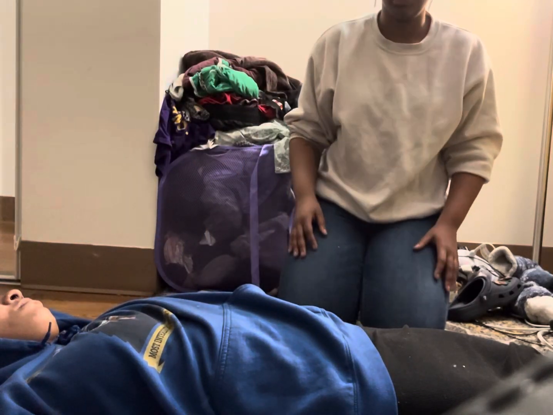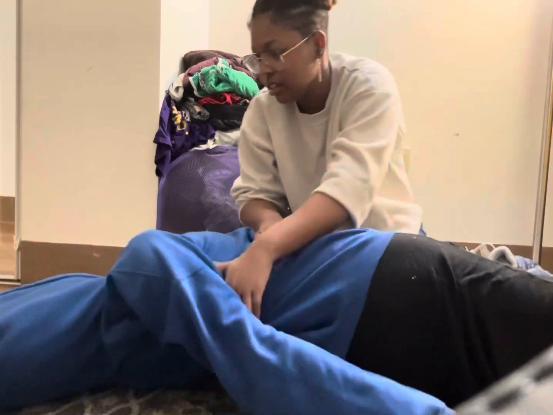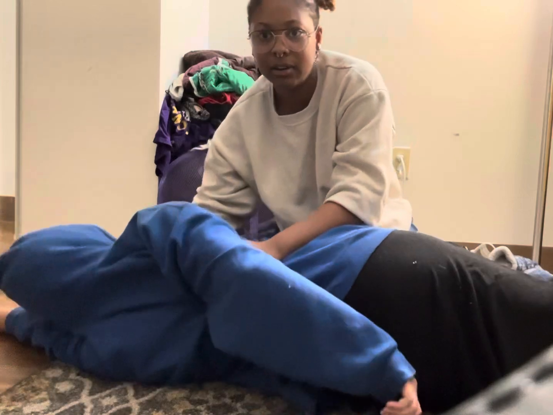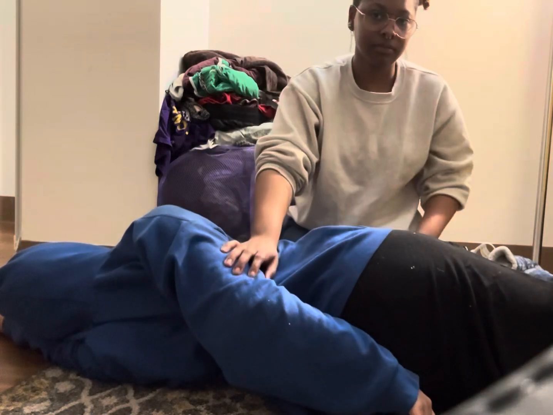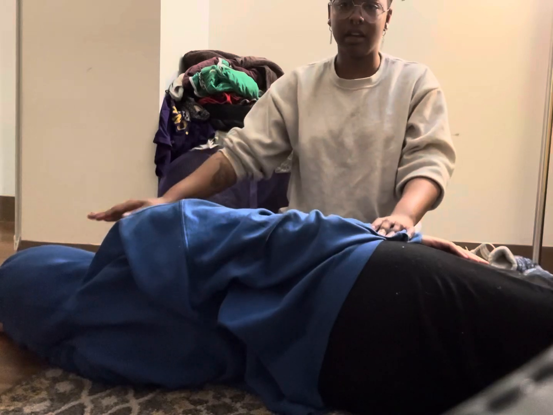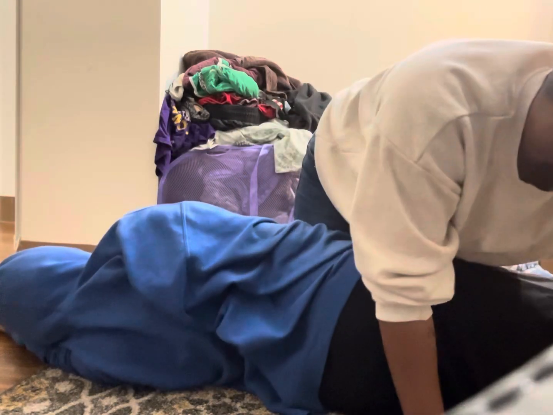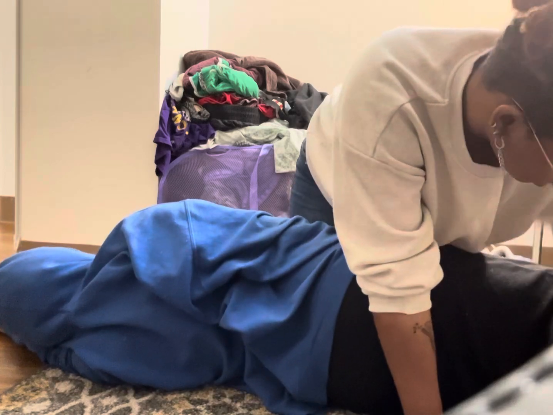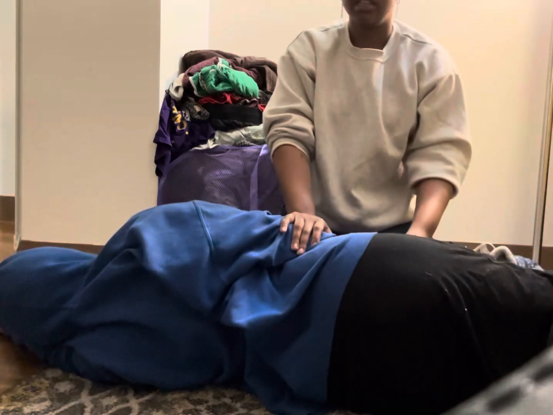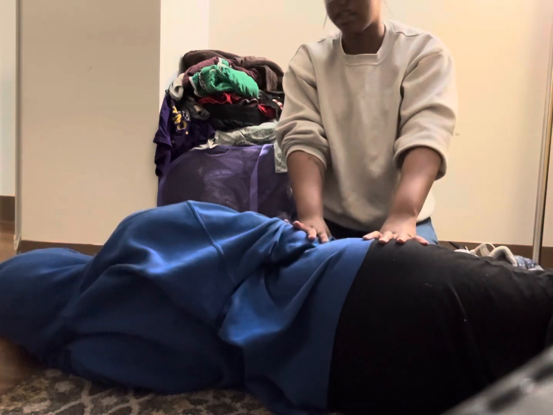Once we have done that, we must turn their body to the side with their head lying on their arm. Once they have their head lying on their arm, we must move their legs back into a kneeling position, and now this person is in the recovery position.